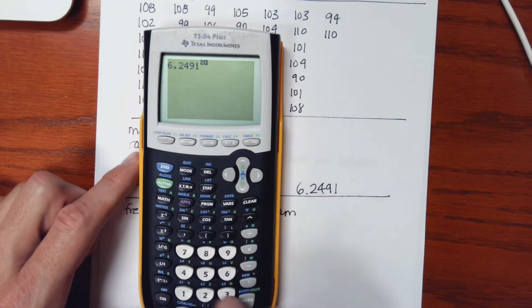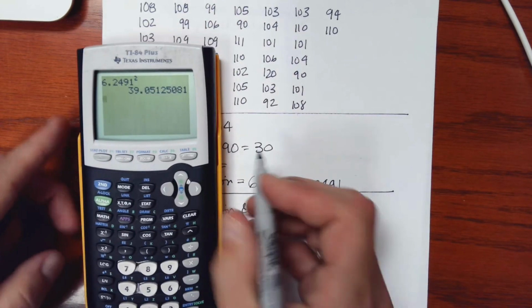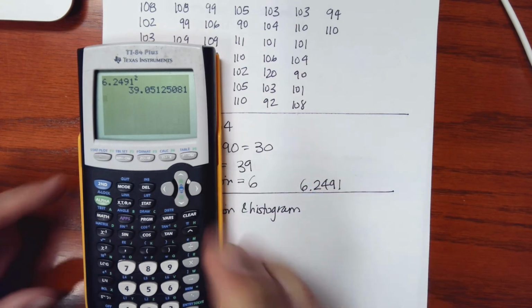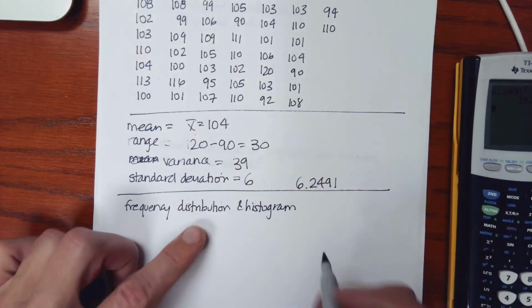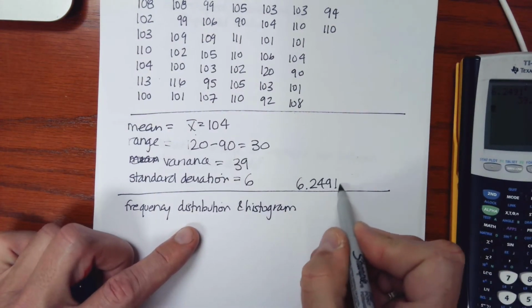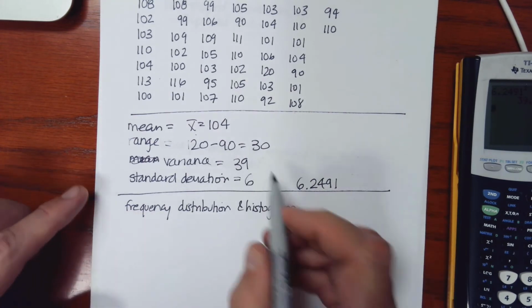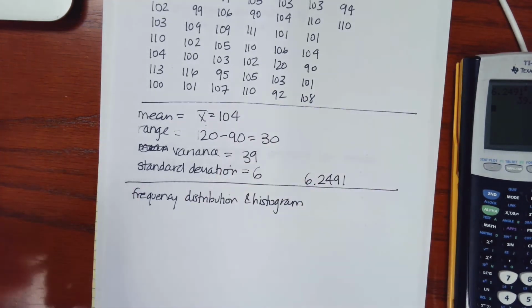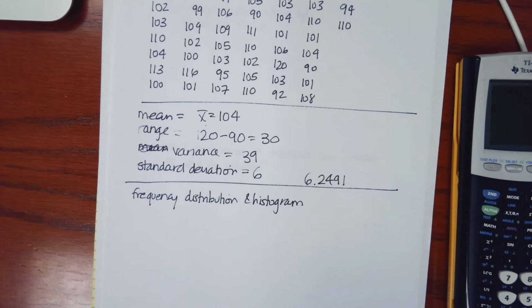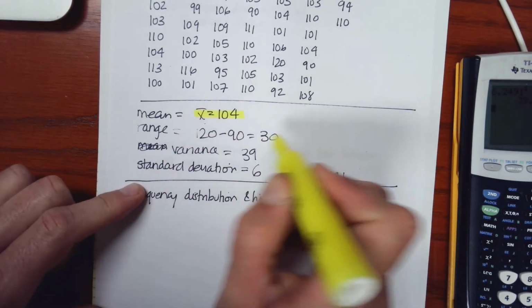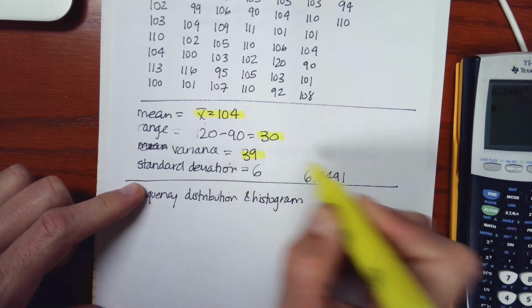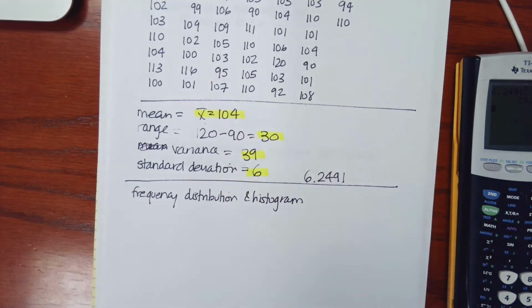6.2491 squared, and so the variance is 39. And again, I only kept the decimals because I wanted to get a more accurate answer when I squared. But here are the values that I'm going to use for the mean, the range, the variance, and the standard deviation.